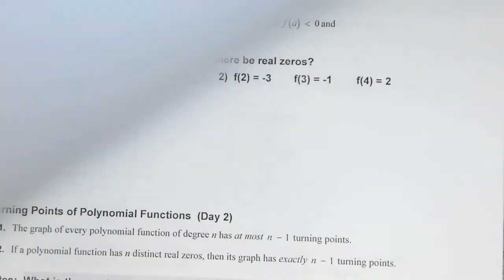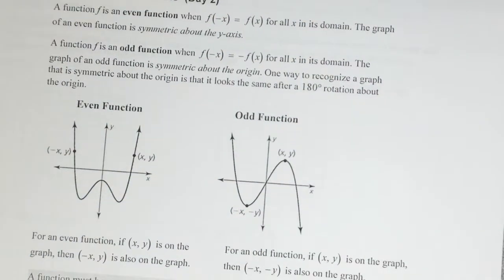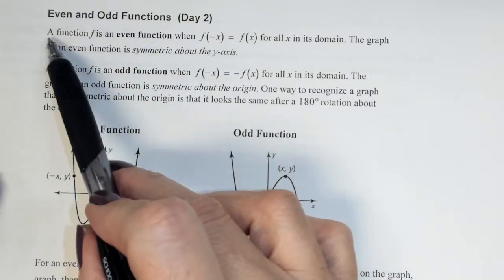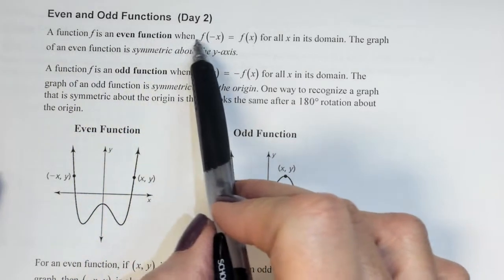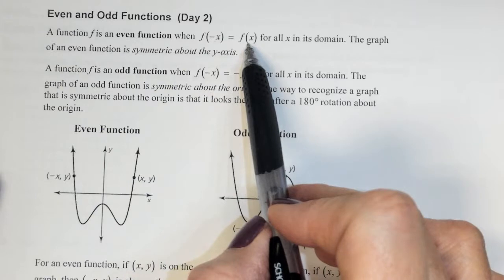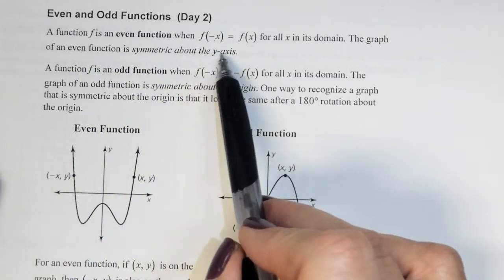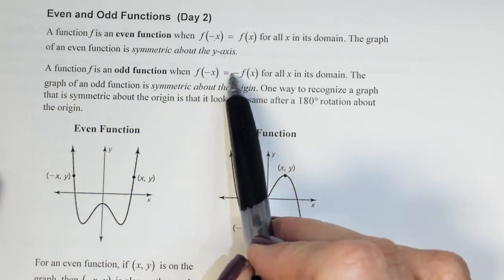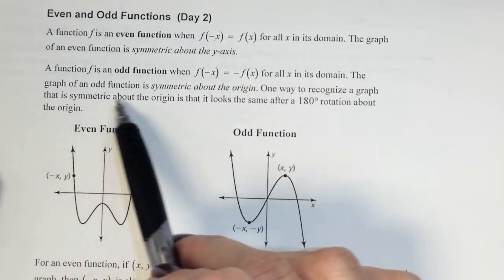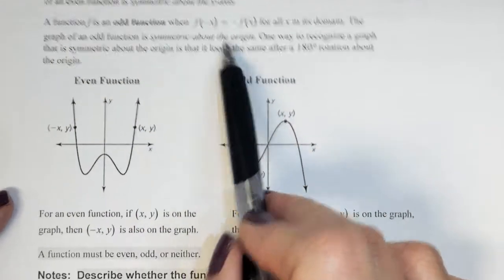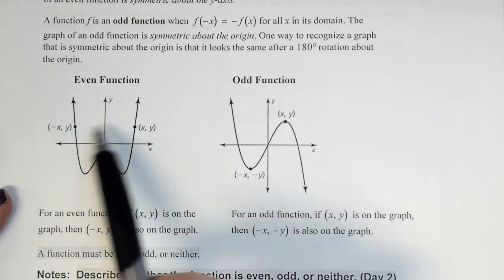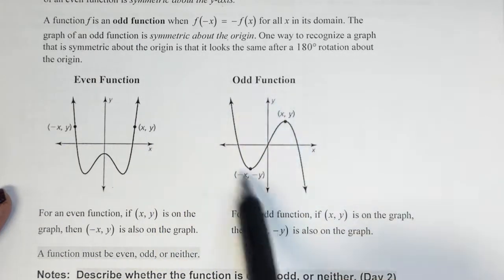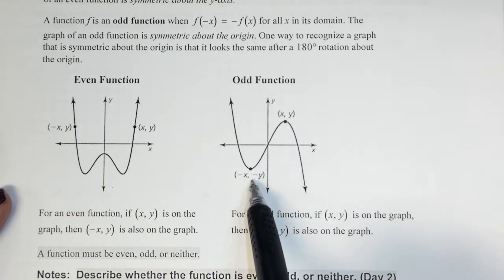All right. Let's go over here now to page 115. And here's more explanation of even and odd functions. So this says a function is an even function when f of -x equals f of x. The graph is also symmetric about the y-axis. A function is an odd function when f of -x equals -f of x. The graph of an odd function is symmetric about the origin. And here it shows us an even function. We put in a -x, we get out the same y. And here's an odd function. When we put in a -x, we get out the opposite y.